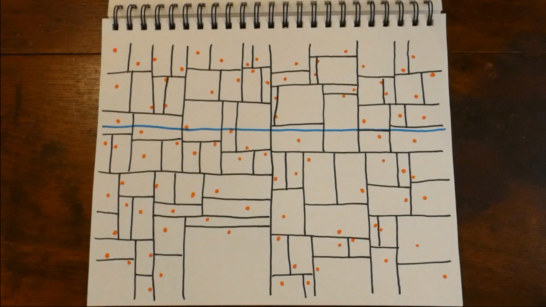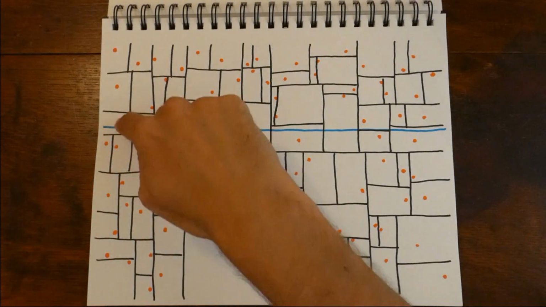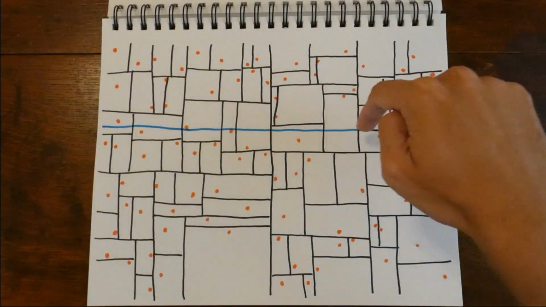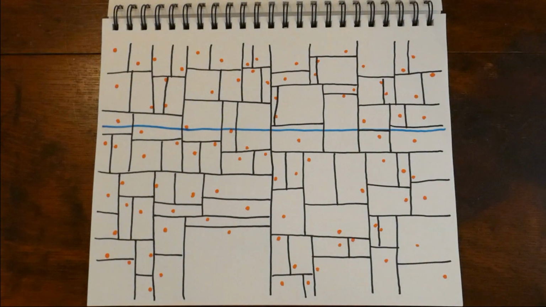So how many cells can be intersected by a single horizontal or vertical line? Well, in this case, there are 1, 2, 3, 4, 5, 6, 7, 8, 9 cells intersected by one horizontal line. We have roughly 100 points in this point set, so 9 is close to the square root of 100. So let's look at some other lines and see how many cells those intersect.